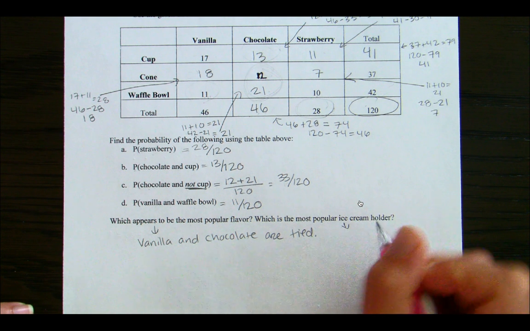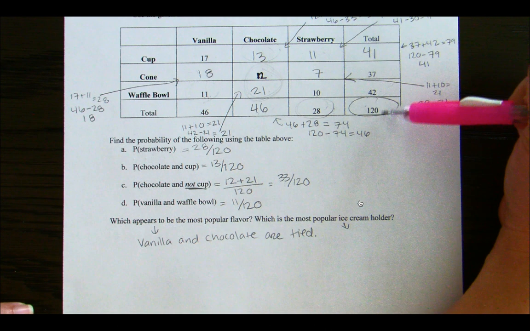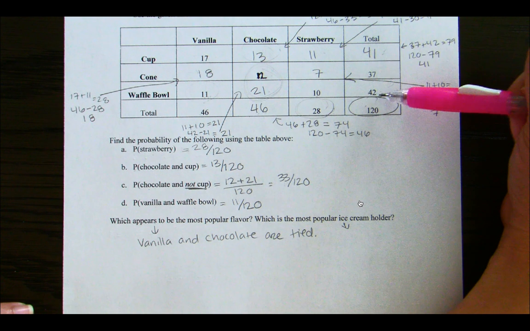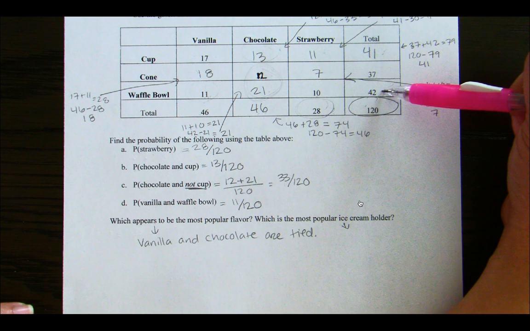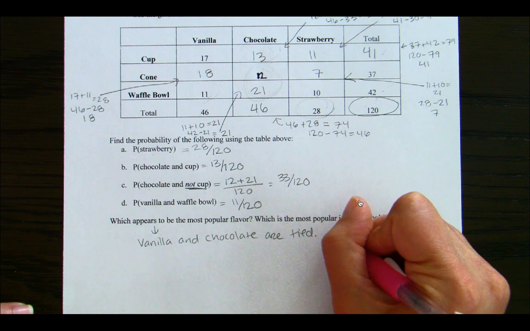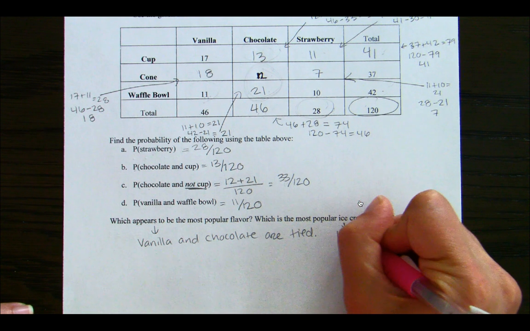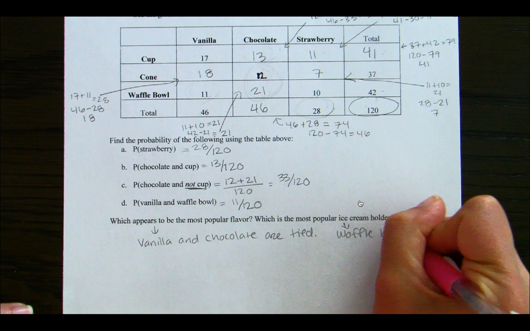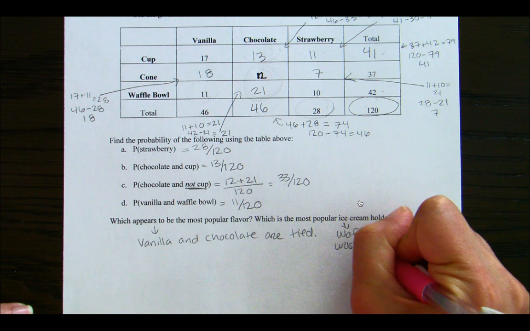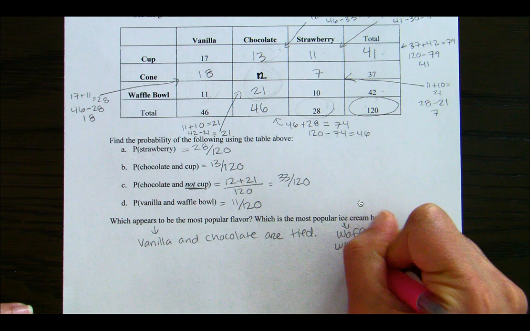If I take a look at my row, we can see that it was really close. 41 people bought ice cream in a cup versus 42 in a waffle bowl. So it seems like the waffle bowl was the winner. Waffle bowl was most popular.